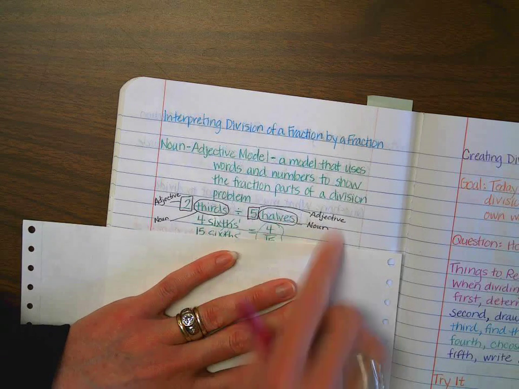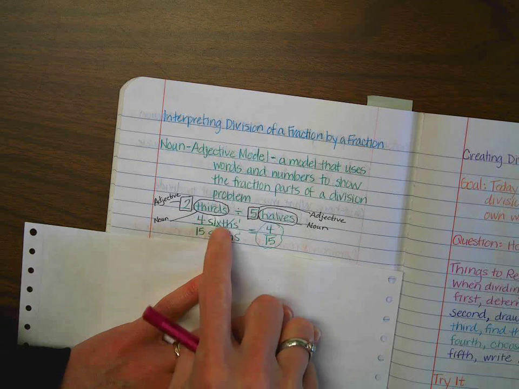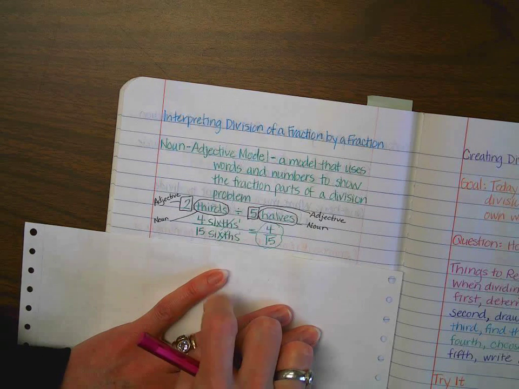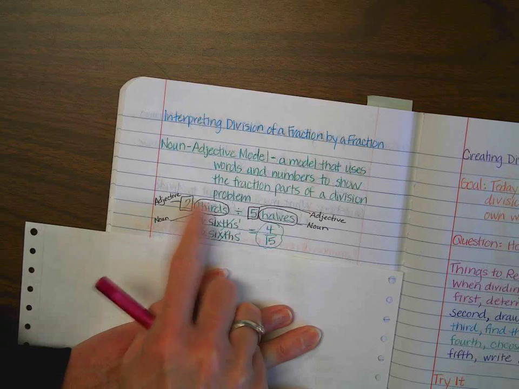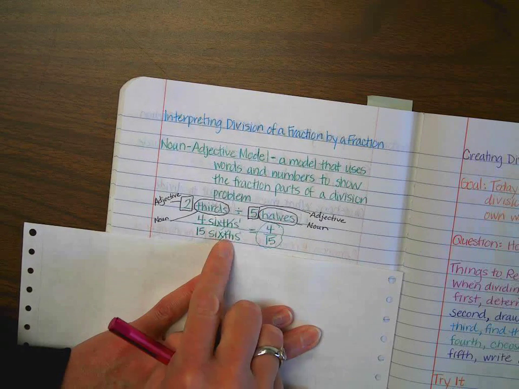So in order to do this, we have to find a common noun, and what you found on the other page was the common noun of sixths. So 2/3 became 4/6, and 5 halves became 15/6.